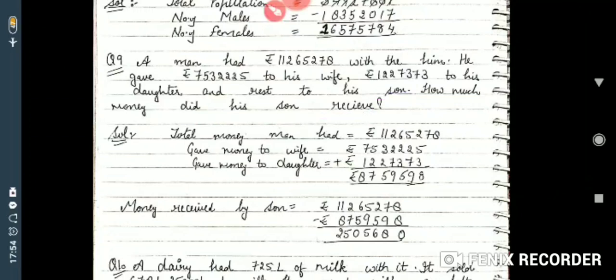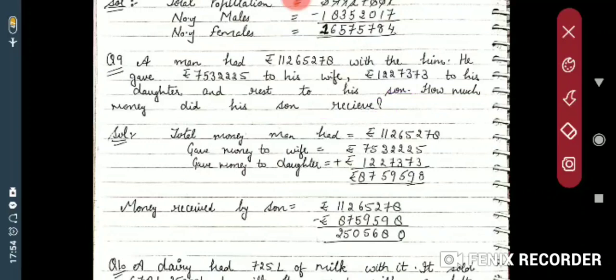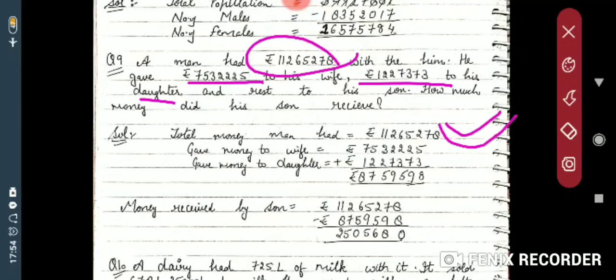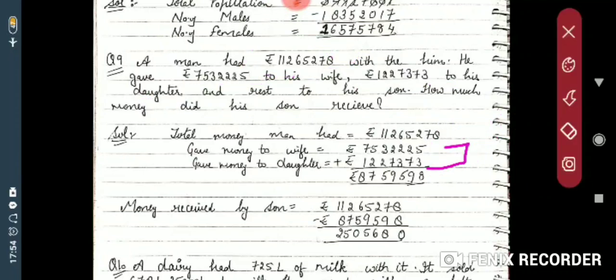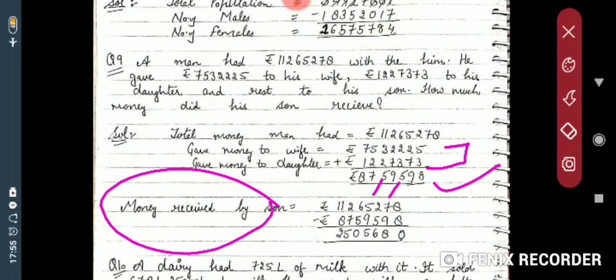First what will you do? First you will add the money the man gave to wife and to daughter. Okay, the total money the man is having is this much. Out of this, how much was given to wife? This one. And daughter this much. So you will add both the monies given to daughter and wife. So how much money was given to daughter and wife? Just add it. You will get 87,59,598. Then how much money is received by the son?